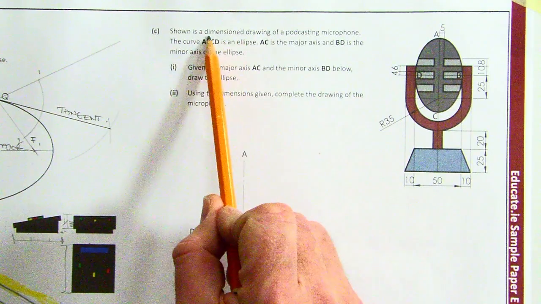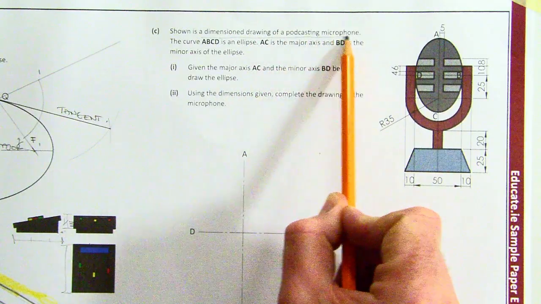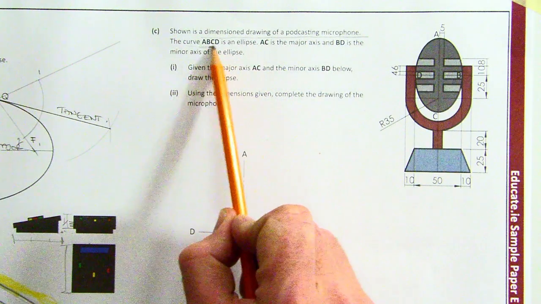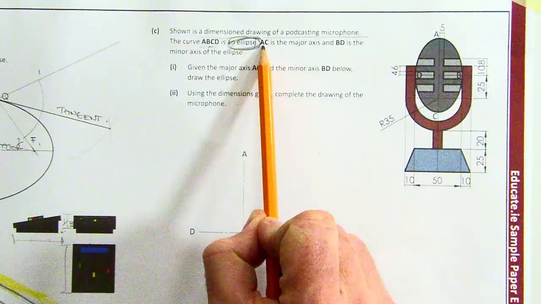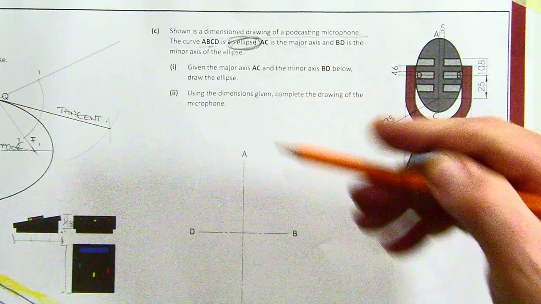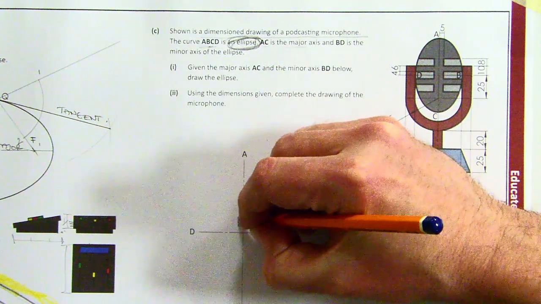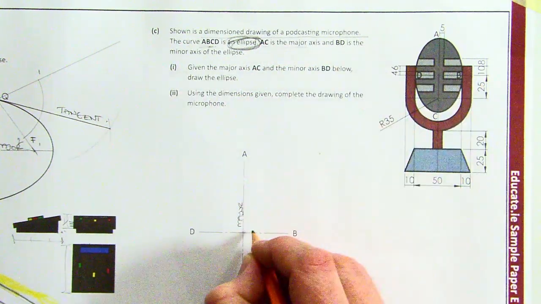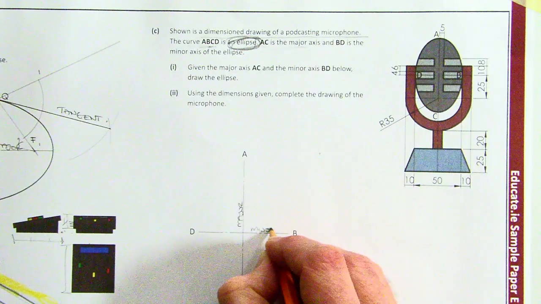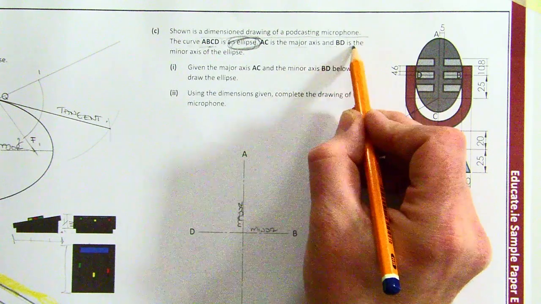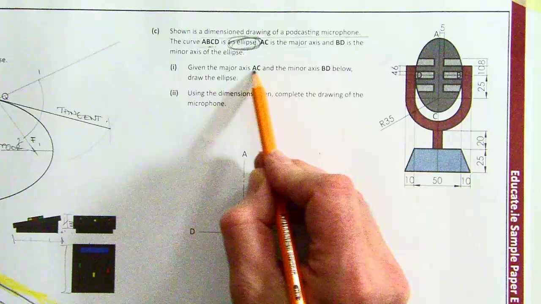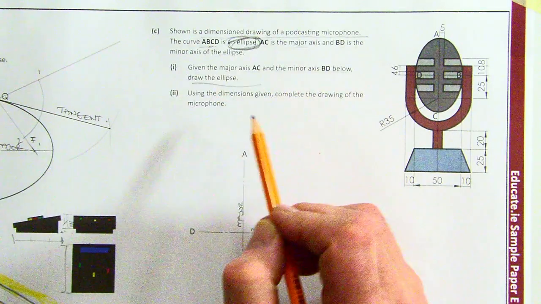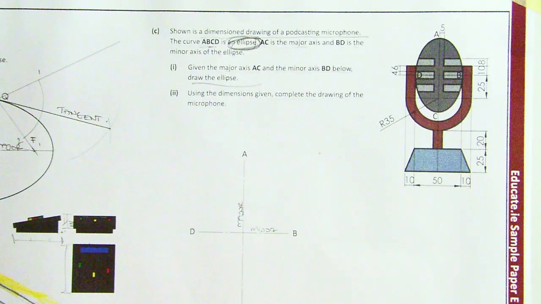Shown is a dimension drawing of a podcasting microphone. The curve ABCD is an ellipse. Okay. AC is the major axis. So this here is our major. This here is our minor. And BD is the minor axis. So BD is the minor. Given the major axis AC and the minor below, draw the ellipse.